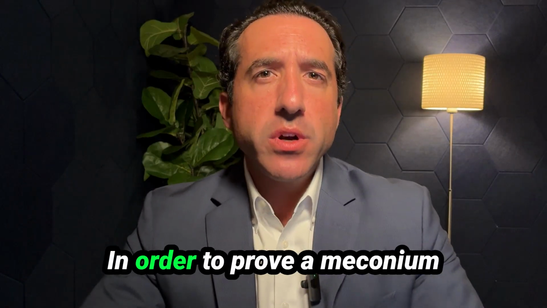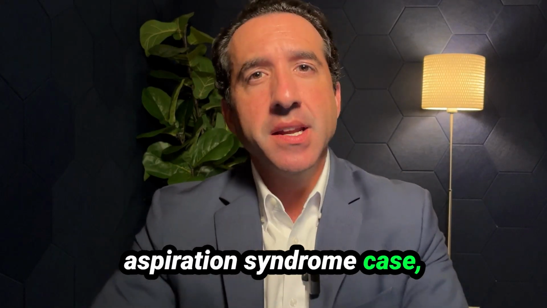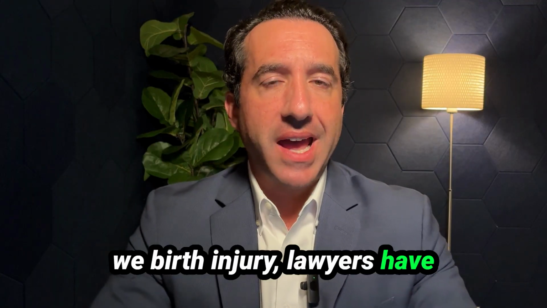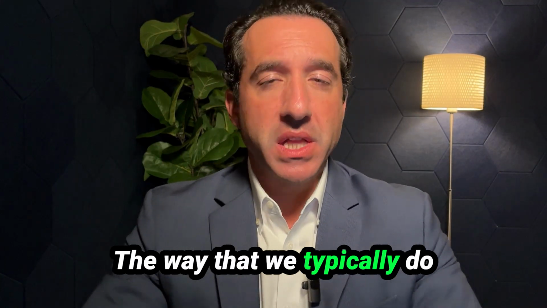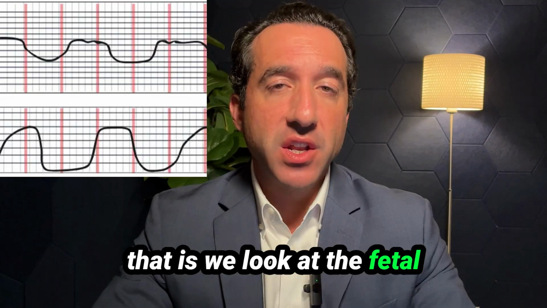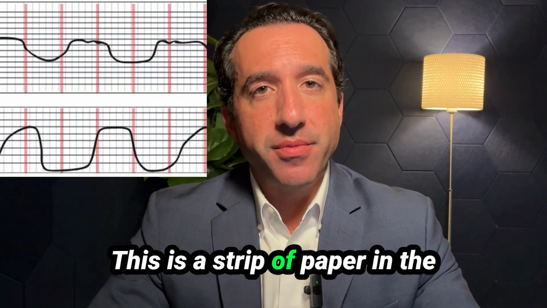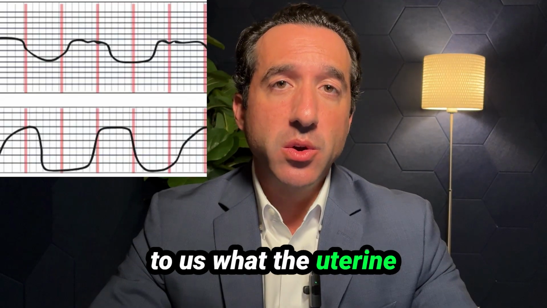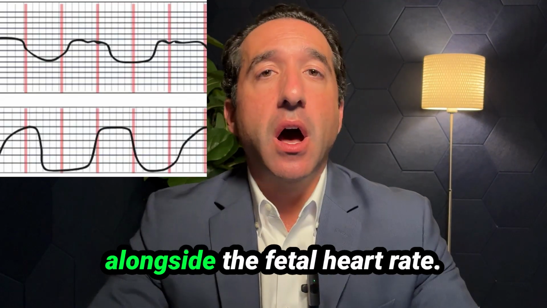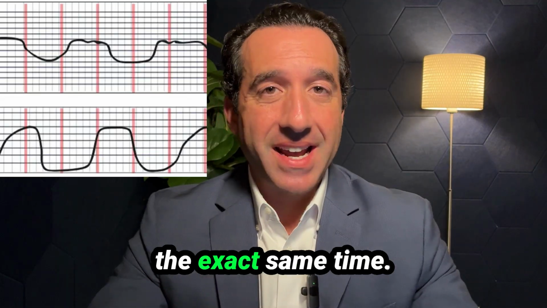Hi there. In order to prove a Meconium Aspiration Syndrome case, we birth injury lawyers have to find the fetal distress first. The way that we typically do that is we look at the fetal heart rate monitoring strips. This is a strip of paper in the medical record that indicates to us what the uterine contractions were doing alongside the fetal heart rate. They are measured at the exact same time.